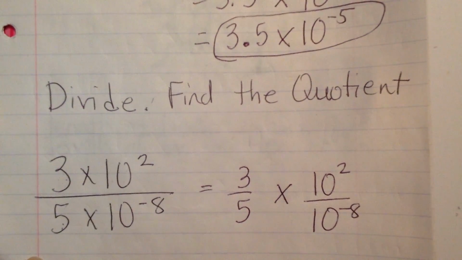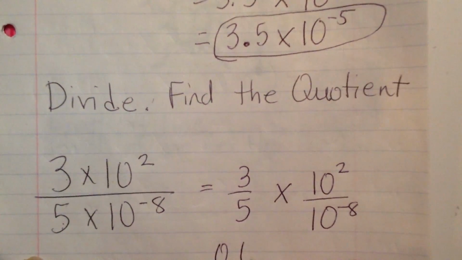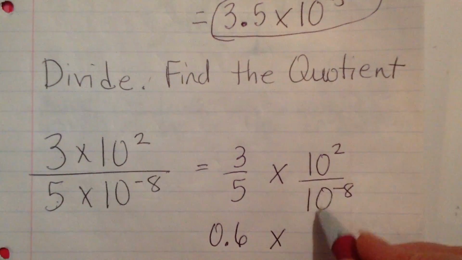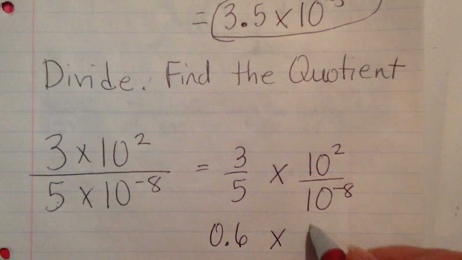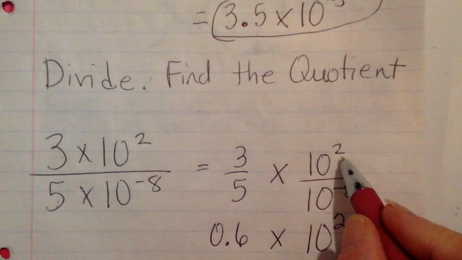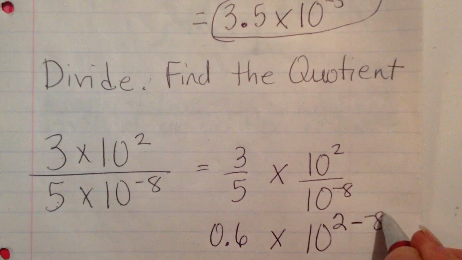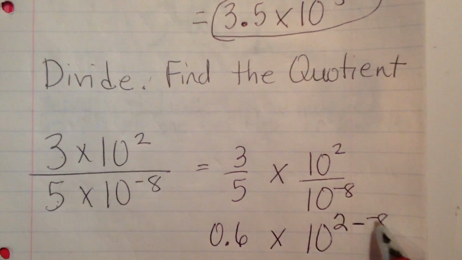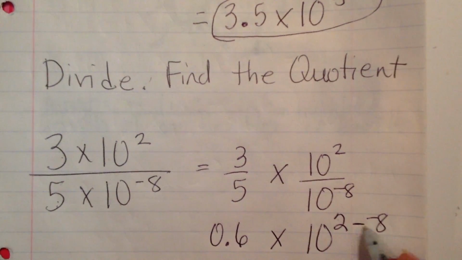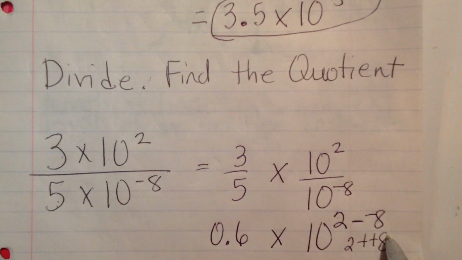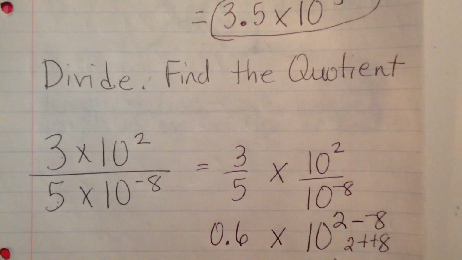Well, when you punch in your calculator 3 divided by 5, you end up with 0.6 times. Now, when you're dividing powers of 10, when you're dividing like bases, subtract exponents. So you start with the top number, 2 minus negative 8. When you're subtracting, change two signs, those become 2 plus positive 8. Therefore, I get 10 as my exponent.